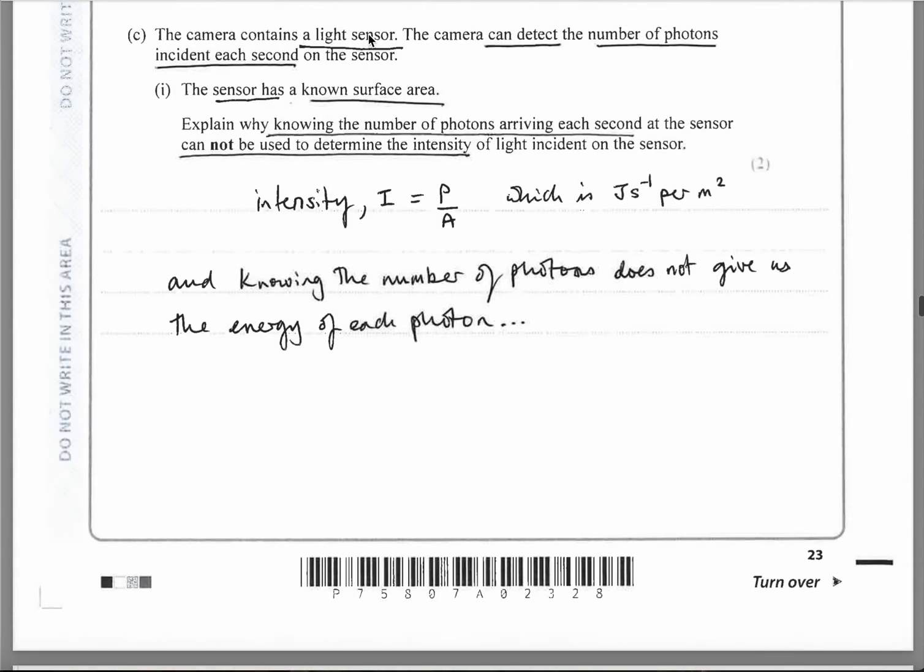It says the camera contains the light sensor. The camera can detect the number of photons each second on the sensor. It detects the intensity of the light in some ways. Whether it can detect exactly the number of photons, I think that's what the question is getting at. In part 2 over the page, the sensor has a known surface area. And so, talking about intensity, the intensity equation is this: intensity I is equal to power, in joules per second, per meter squared.